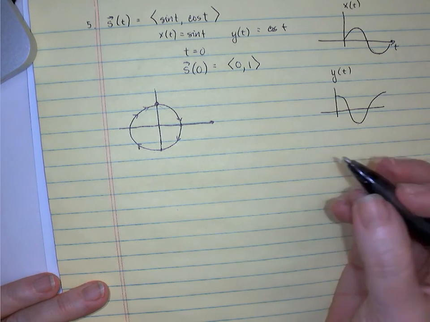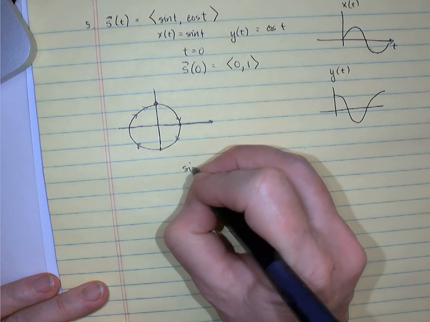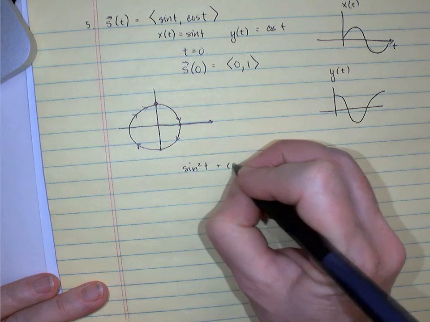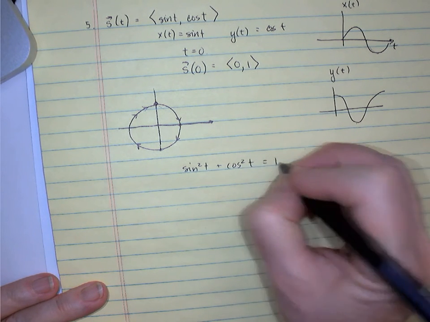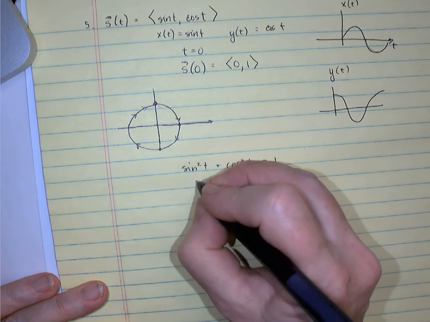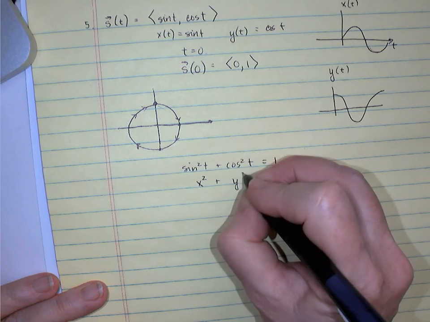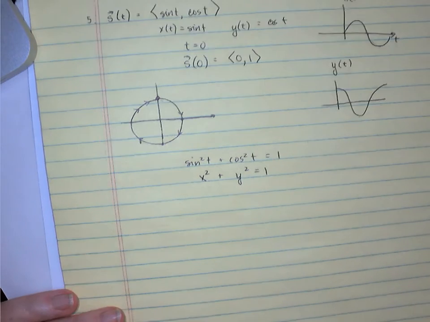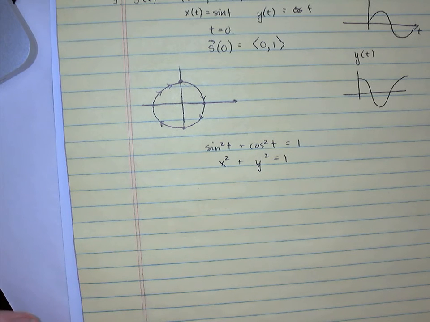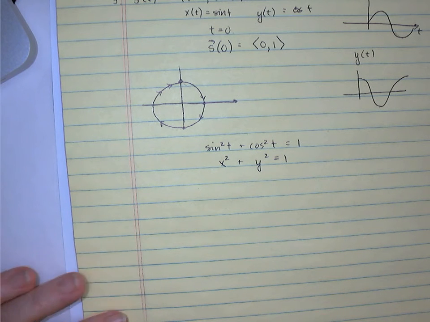It's confirmed by the fact that you know that sine squared of t plus cosine squared of t, the Pythagorean identity, equals 1, which gives us x squared plus y squared is equal to 1, which of course is the equation for a circle with center at the origin and radius 1, which is exactly what we have.